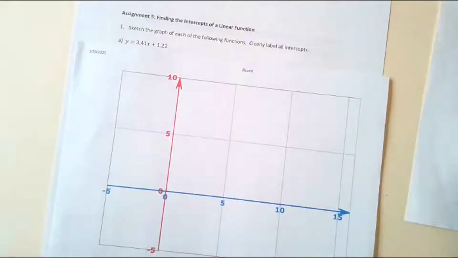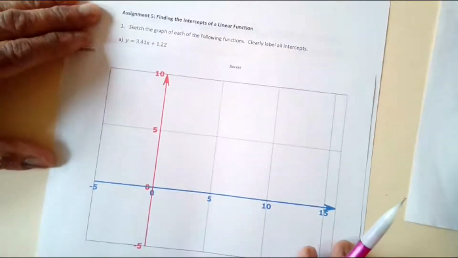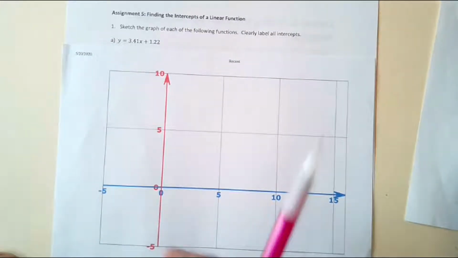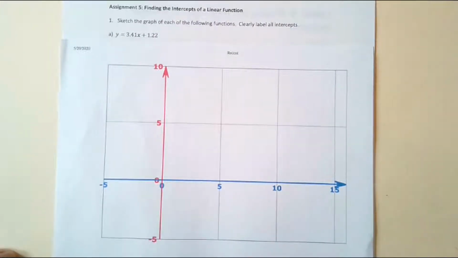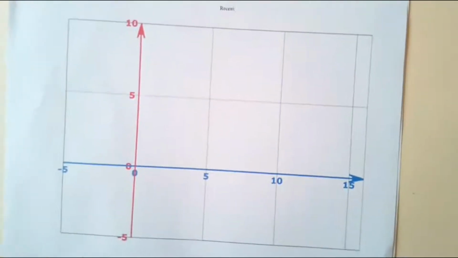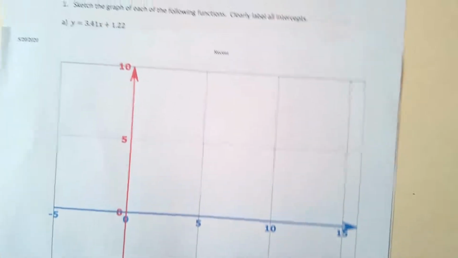Okay, so I'll walk you through this here. So I'm going to do a sketch here on my graph. So now here I have my equation. I'll zoom in a little bit here so you can see some detail.